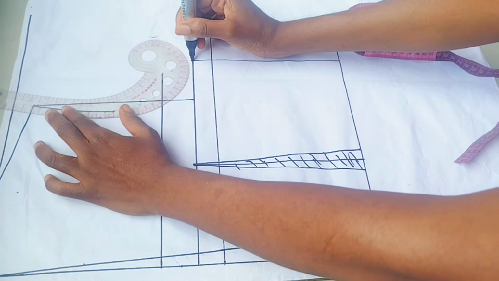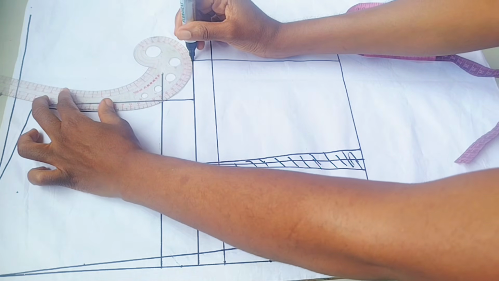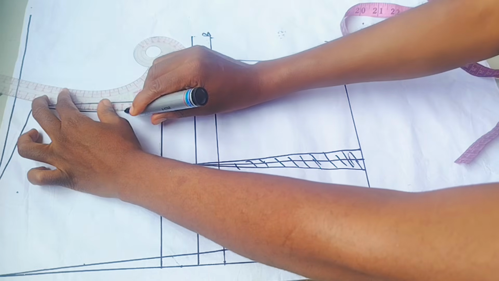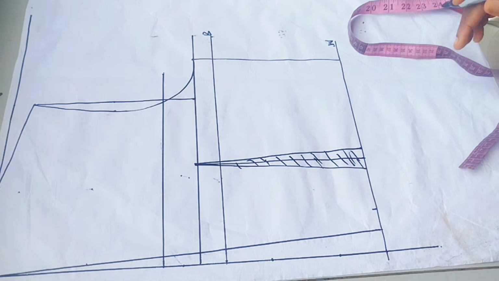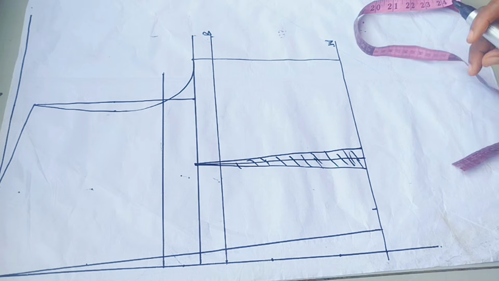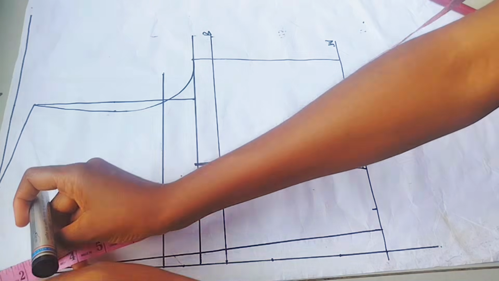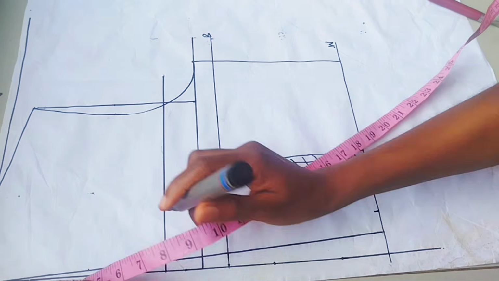For the front, I usually come in by 0.75 to get my armhole curve, and then for the back, I come in by 1/2 inch because your back you need to cover well.